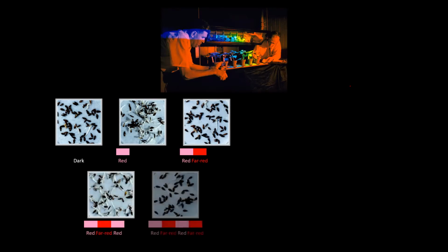And you can actually run this experiment. I read somewhere they did it 100 times. And it doesn't matter how many times you flip-flop this back and forth. The final light that the seeds see determines whether or not they germinate. So if the last light they see is red, they'll have a high rate of germination. If the last light they see is far red, the germination will be really low.